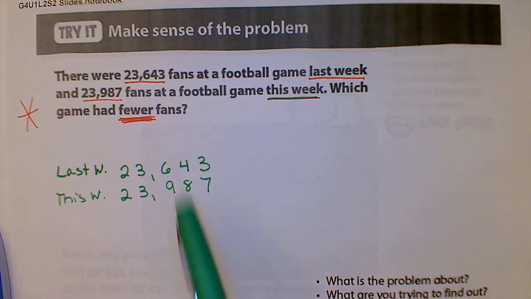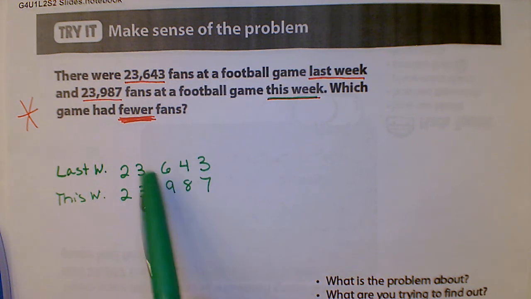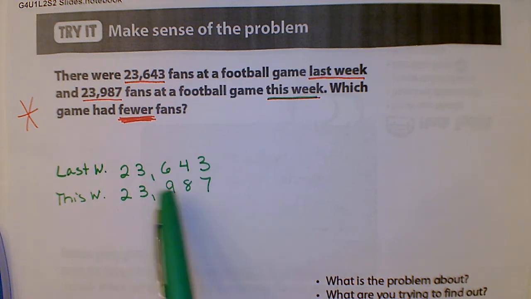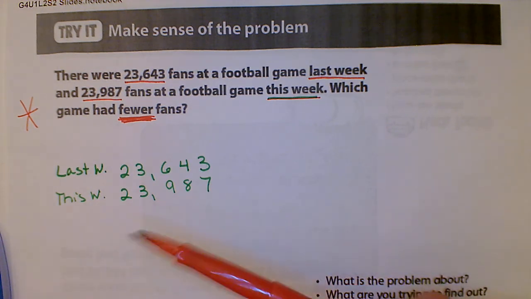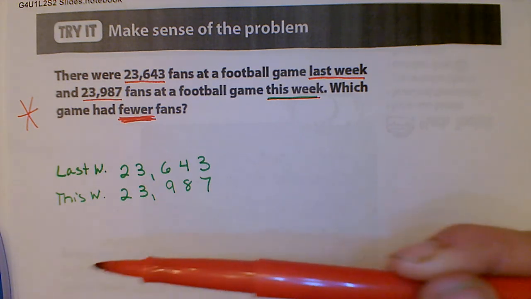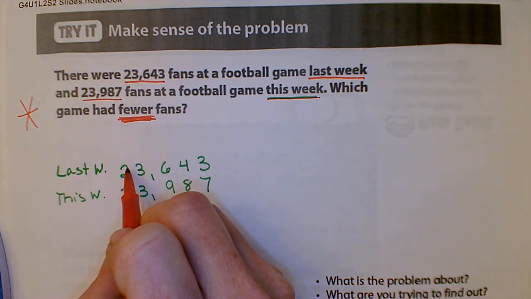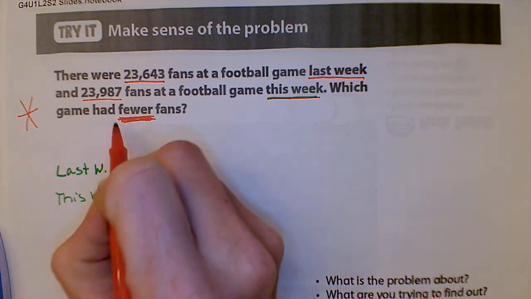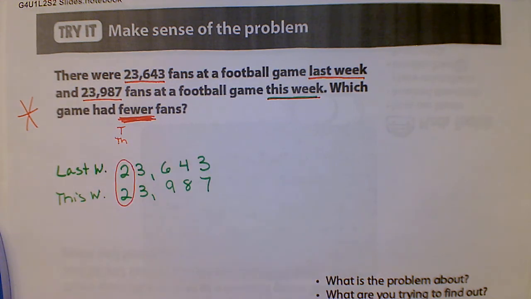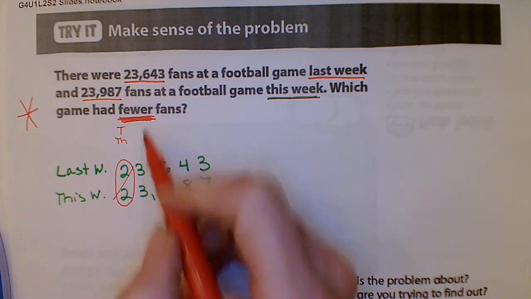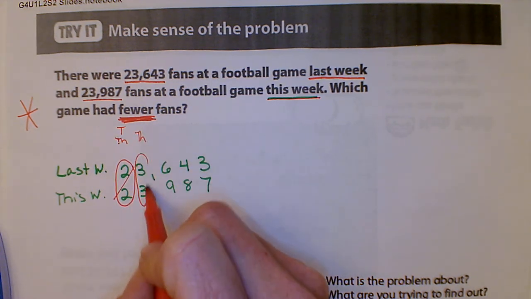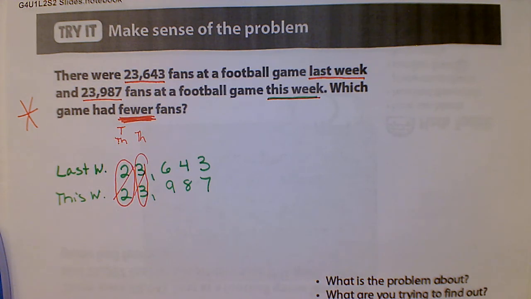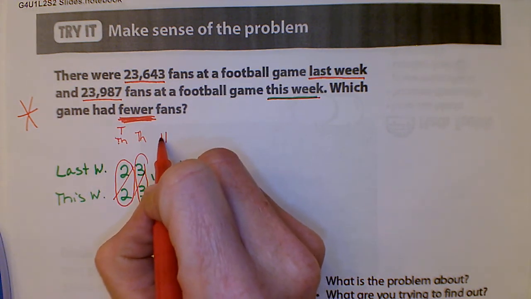We lined them up carefully. Ones over the ones, tens over the tens, hundreds over the hundreds, thousands over the thousands, 10,000s over the 10,000s. So we're good. Commas over the commas. So now let's start comparing them. So remember, we start with the greatest place value, which is go left. So here I'm going to start in the 10,000s. They're the same, not helping me. I'm going to move one over. I'm going into the thousands. They're the same, not helping me. I'm going to move over one to the hundreds.